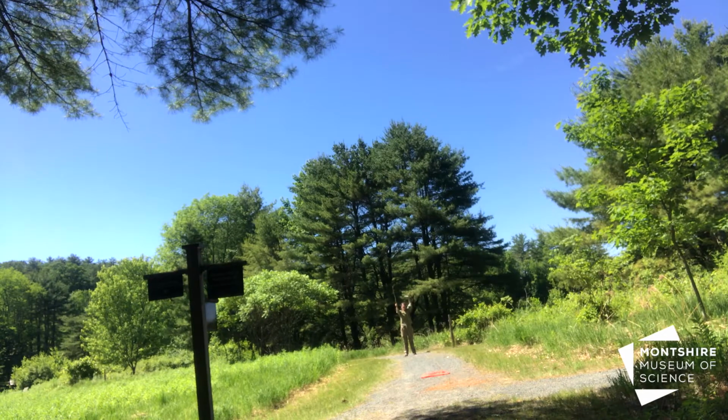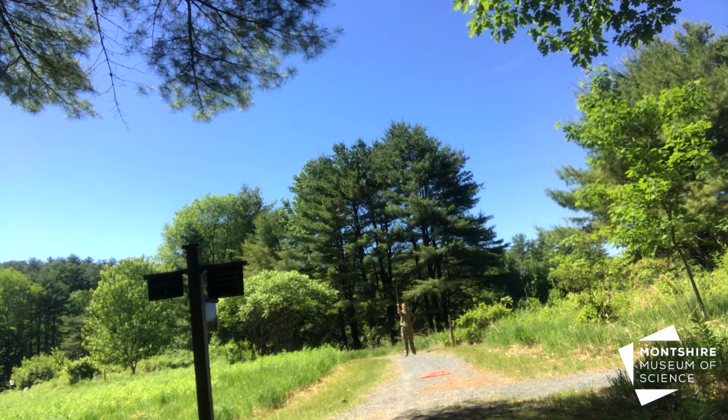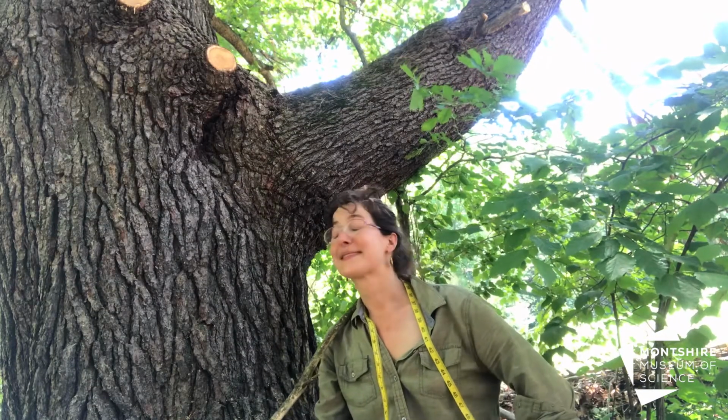Let me show you. Hello! I did it! I just lined up my arm length stick, arm's length out from the bottom of my tree to the top of my tree, and my tree is 80 feet tall. It's huge! So I'm back at my big 80-foot tall white pine tree.